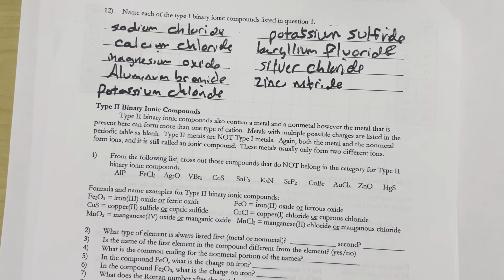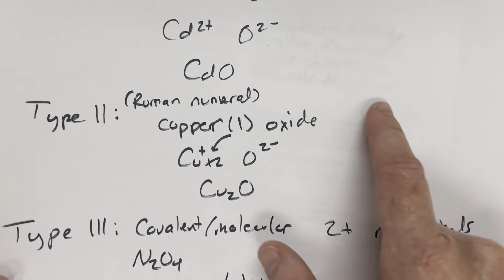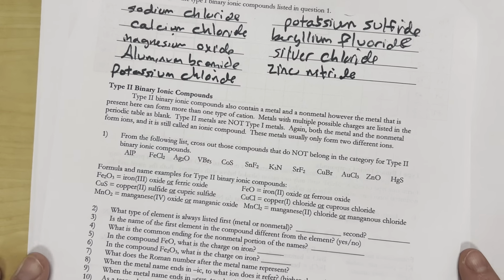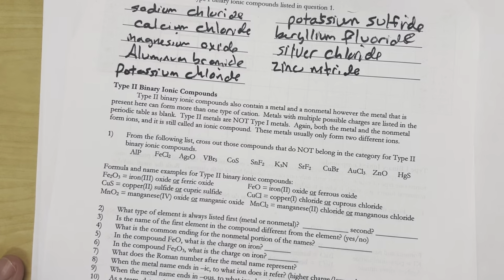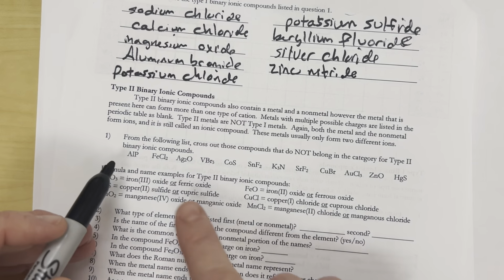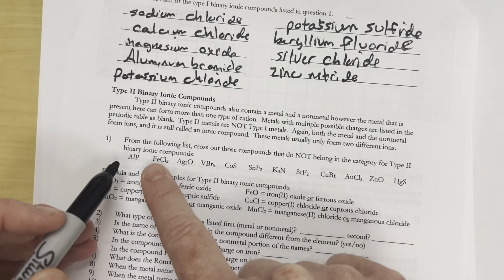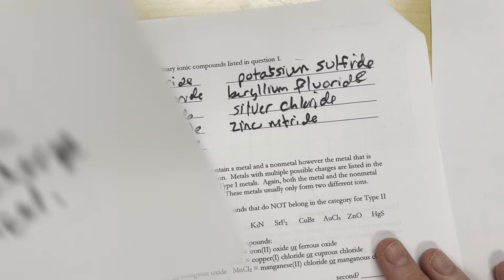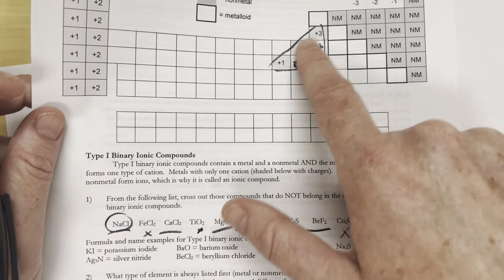All right, on to type 2 ionic compounds. To remind you, type 2 ionic compounds are the ones where we use the Roman numerals. From the following list, cross out the compounds that do not belong in type 2. In other words, if we don't know the charge, just to remind you, if we did know the charge, they're type 1.